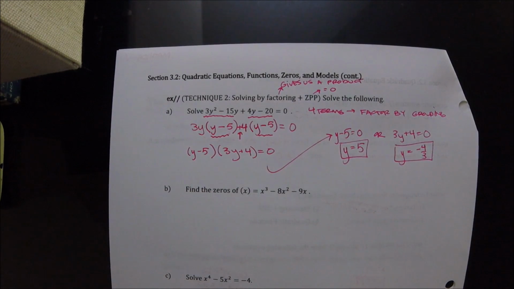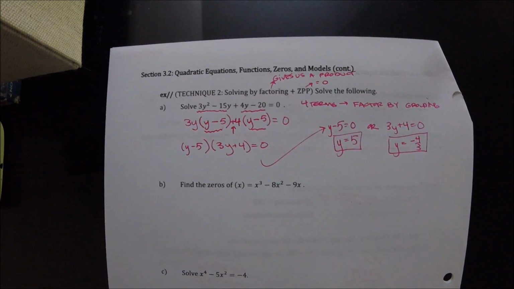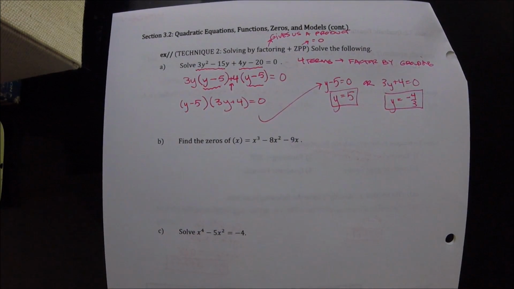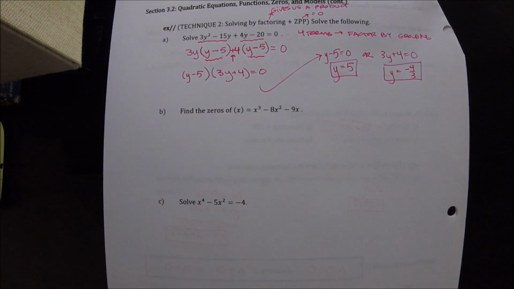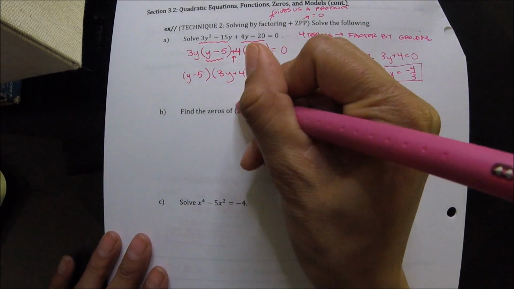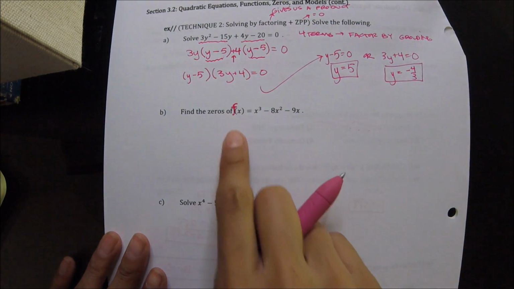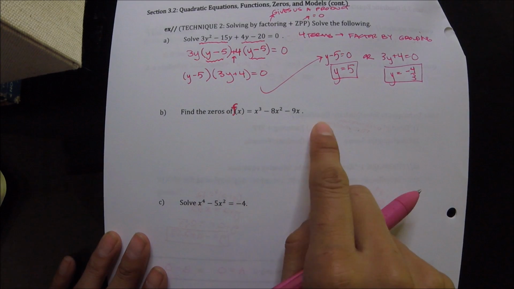Okay. So those would be our solutions. And now the next problem is worded a little bit differently. This problem says find the zeros of, oh, there should be an f here, sorry, there's a typo, of f of x equals this.